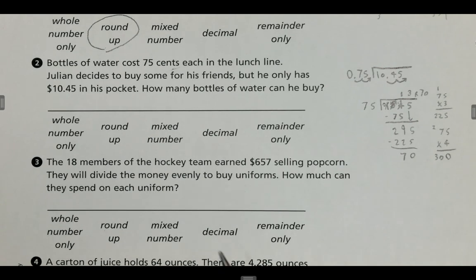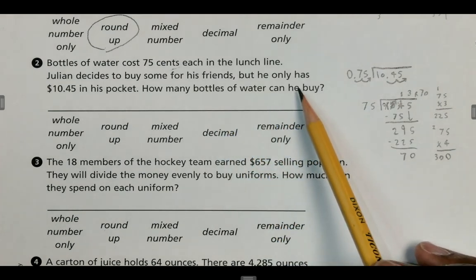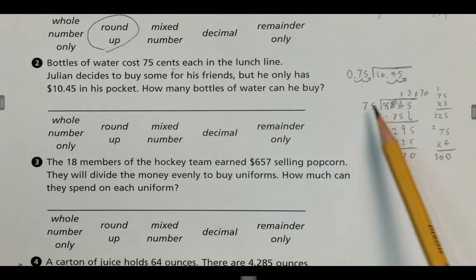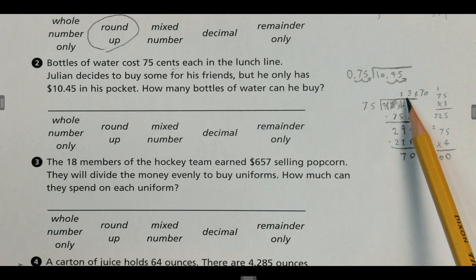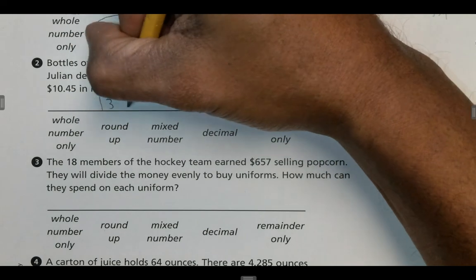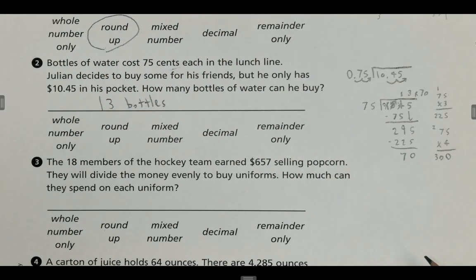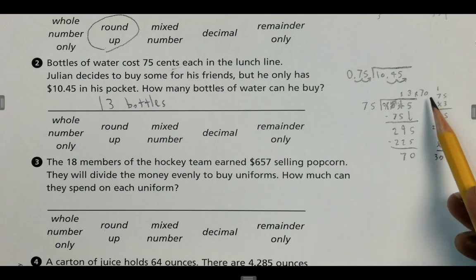Now, think about the situation. How many bottles of water can he buy? Well, he has enough to buy 13. So that's our answer. But what do we do with the remainder? Well, we ignore it. This is leftover change.